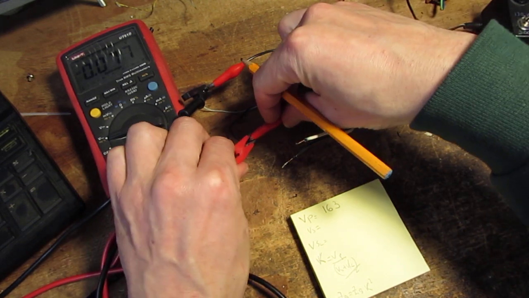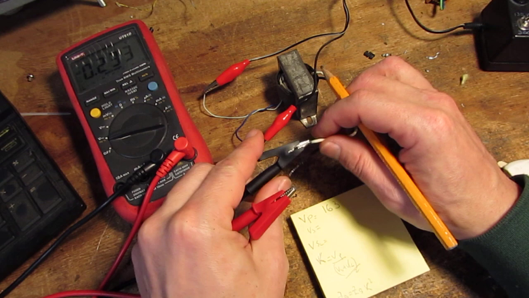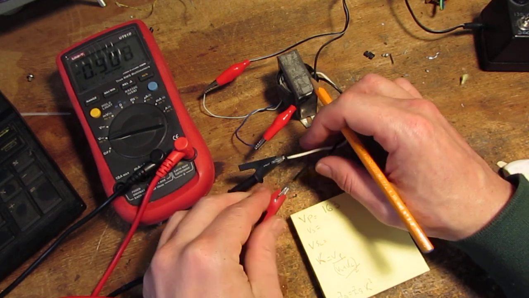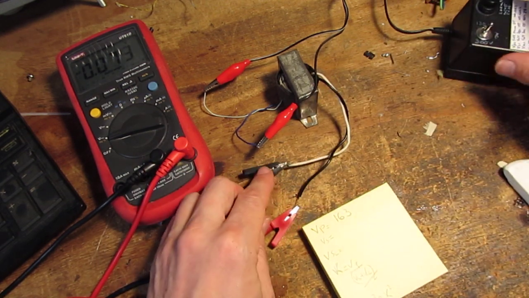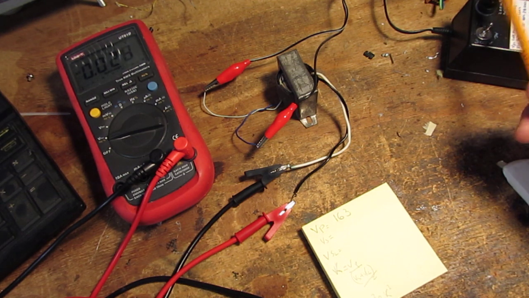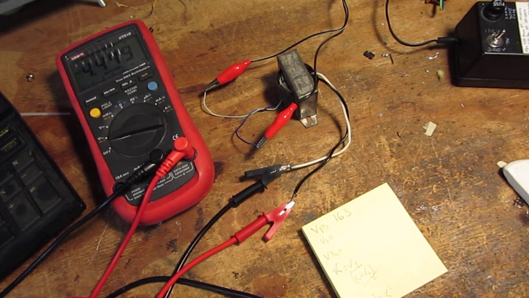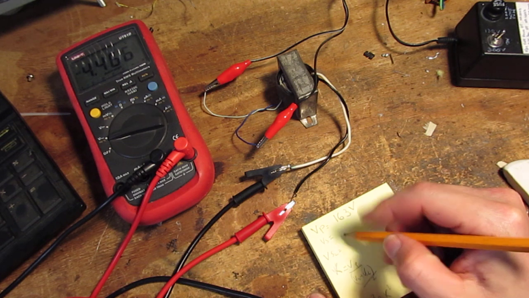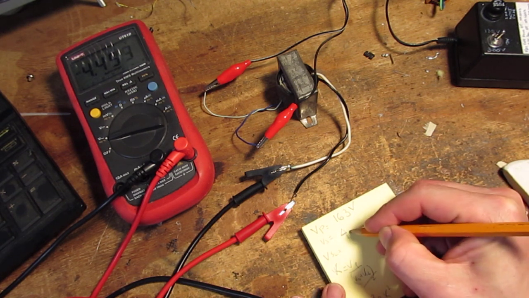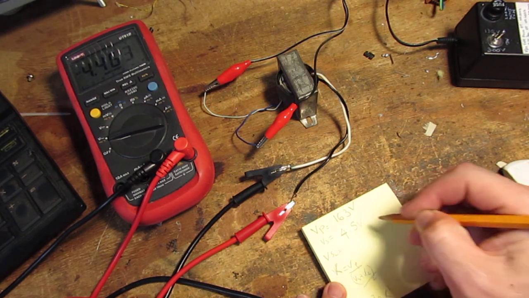Now let's check the voltage on the secondary side without load. By the way, I'm using an AC transformer with a 200 milliamp fuse, just in case. The voltage on the secondary without load is 4.5, let's say.